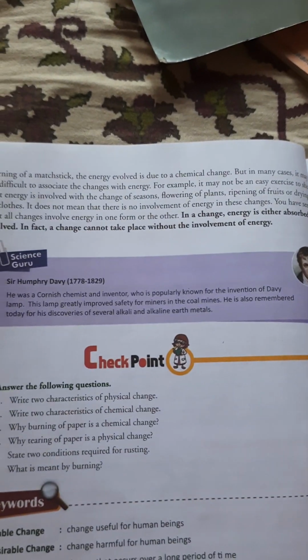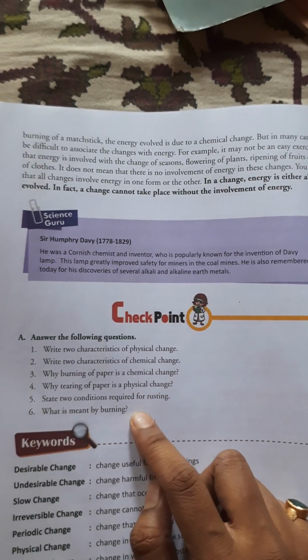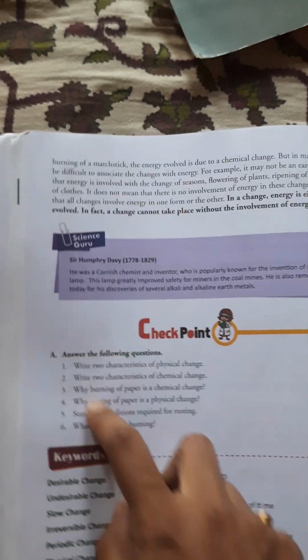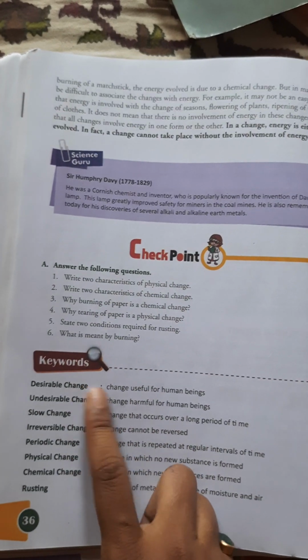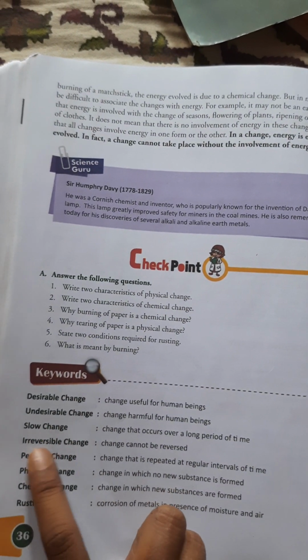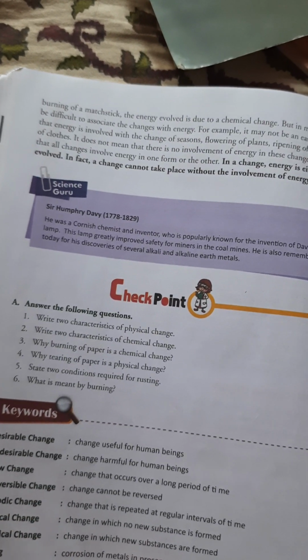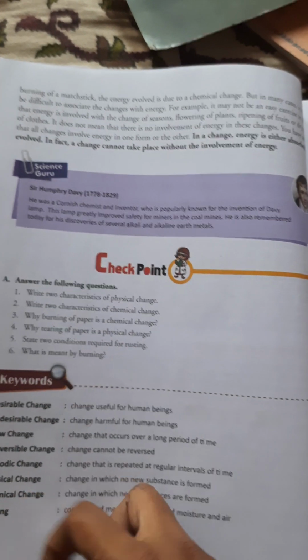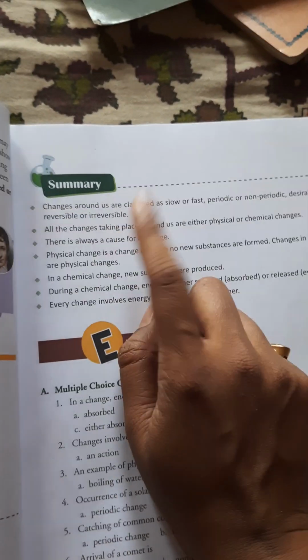Your homework will be this checkpoint. You must do this homework. Then these keywords: desirable change, undesirable change, slow change, irreversible, periodic change, physical change, chemical change, rusting. These keywords are all important. You will read this summary.